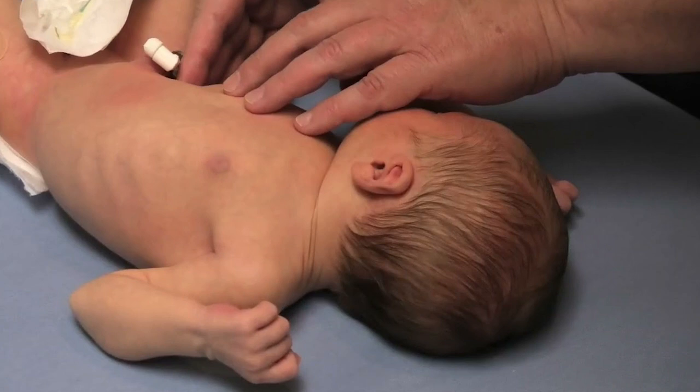Many infants have an outpouching of skin at the umbilicus called an umbilical hernia. Gently press the hernia back toward the abdomen to assess if it is reducible. A hernia that feels firm or cannot be reduced may be incarcerated and requires evaluation.